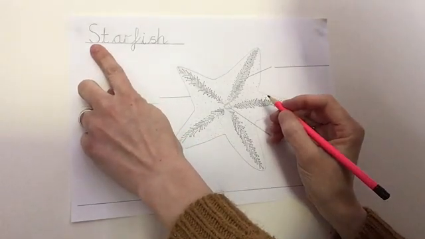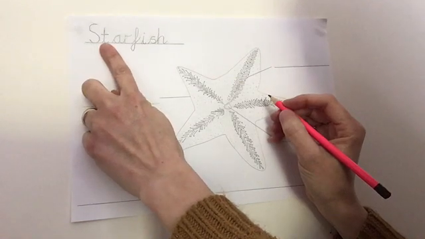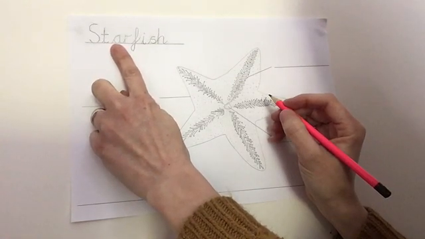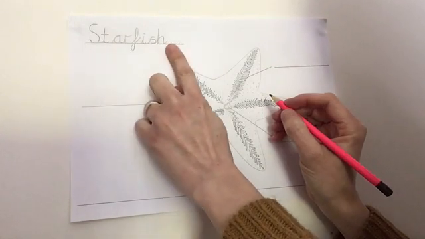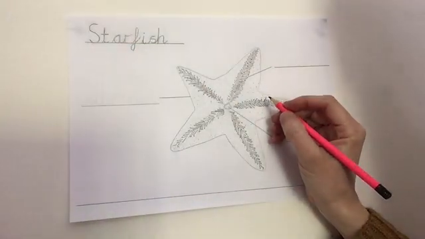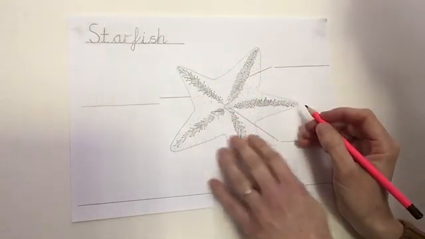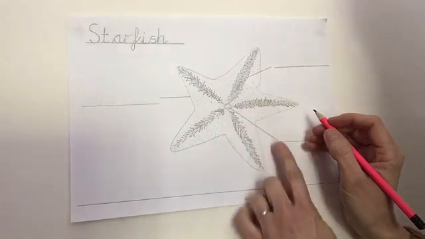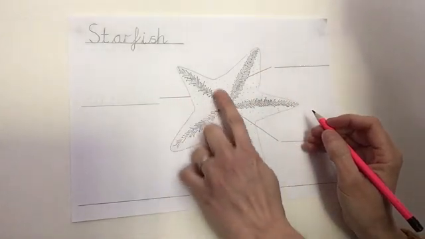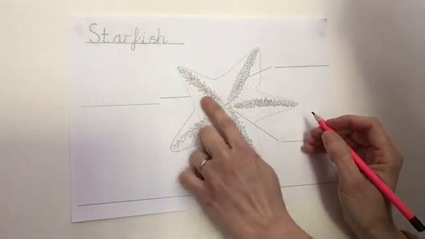It starts with a capital letter. S, t, r, start the car. F, i, sh, starfish. The title says starfish. Now we need to have a go at labelling our diagram, and you can see there are spaces where the labels need to go. Can you remember what this first part of the starfish is called?